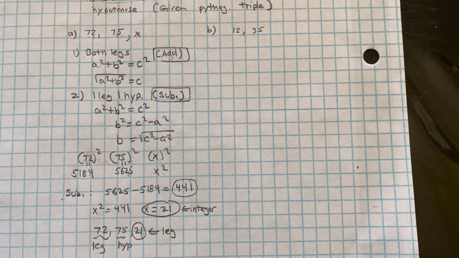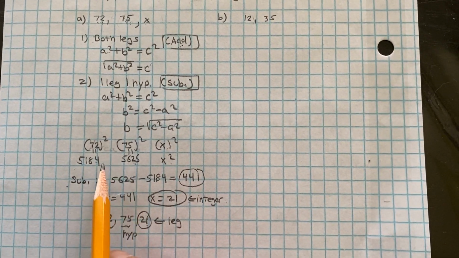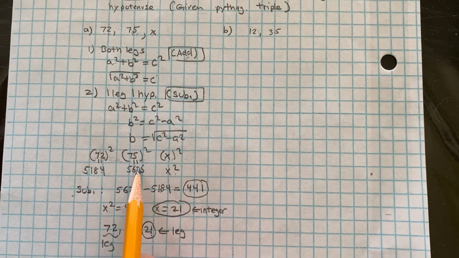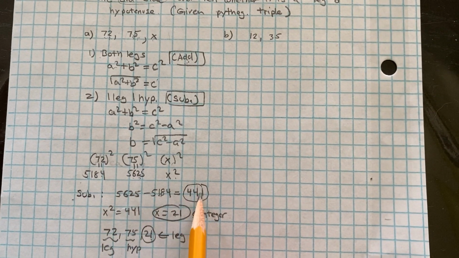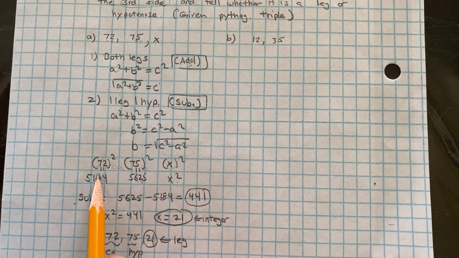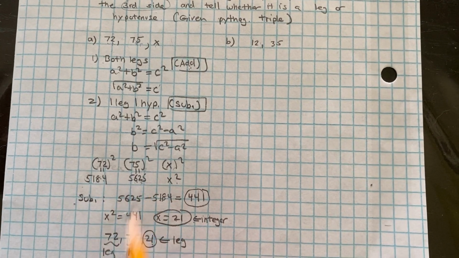Okay, so how did you know to subtract? I didn't, okay? I basically randomly guessed to subtract, to see if this would give me a perfect square. You could also add these two numbers, and I guarantee you if you add these two numbers, you'll not get a perfect square. So let's just do it here.